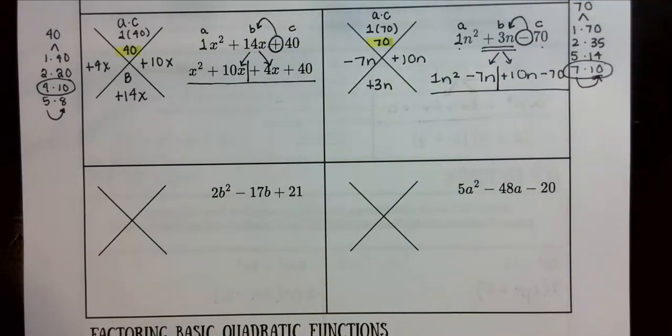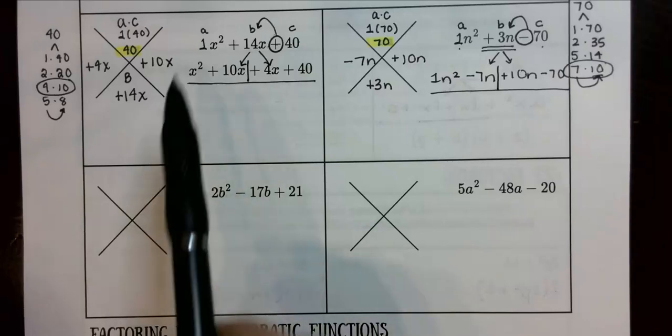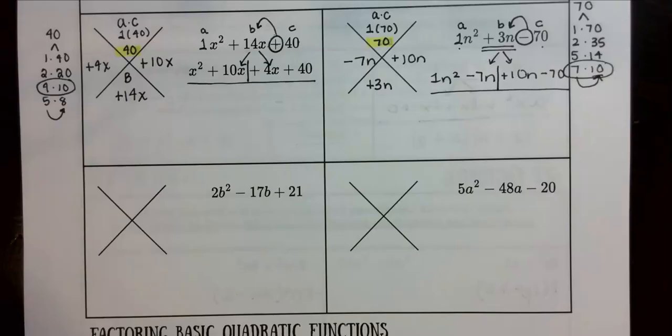All right, I'm actually going to pause right here. We're going to do the next 2 examples together because notice that these actually have numbers other than 1 in the front. So I want to make sure that you know how to do this, and so you can see it a couple more times so you can kind of see what we're doing here.